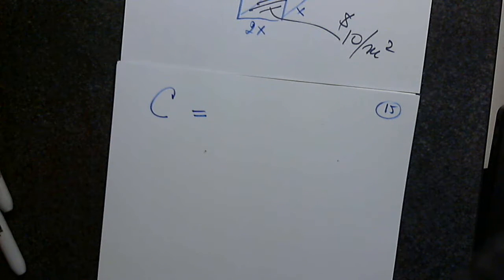Can you put the problem up there? Yes, of course. Absolutely.